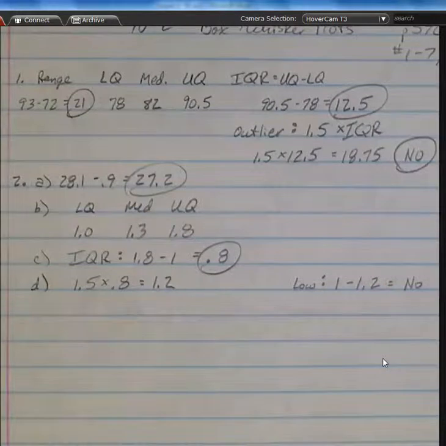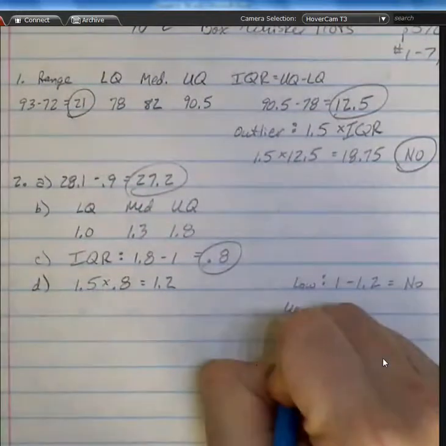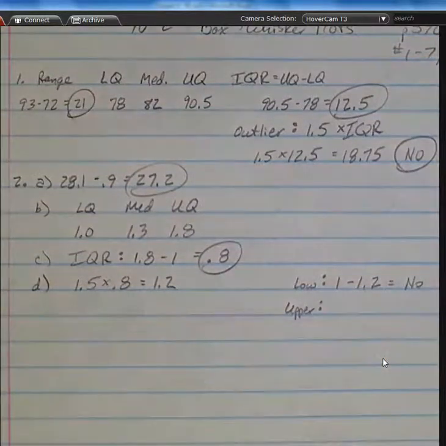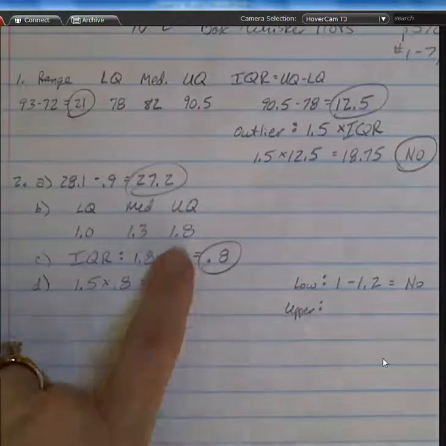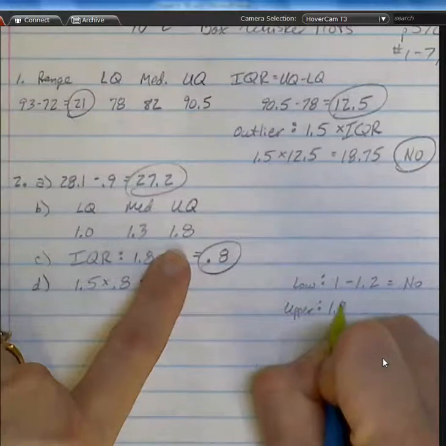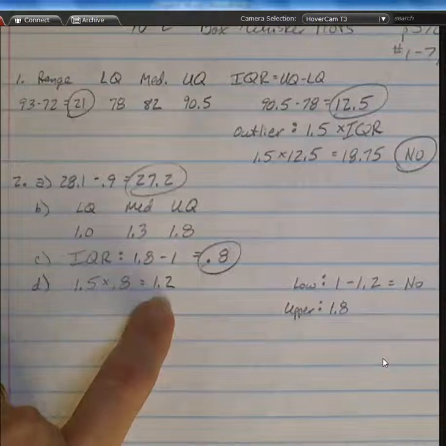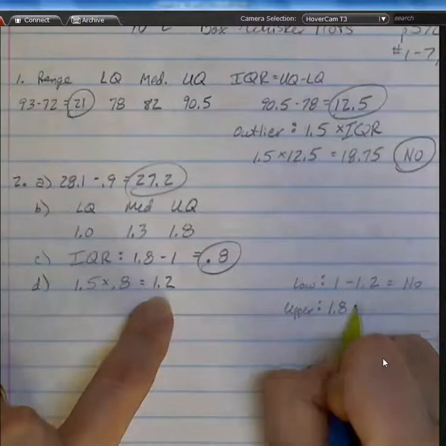No. No, we have to figure out if there's any past our box on the high end. So how do I figure out if I have any points too far away from the top side of my box? Where does my box end? It ends with the upper quartile, 1.8. If I want to know if it's more than this many spaces away, what am I going to do? Ty. Good, I add because I want to know if it's more.